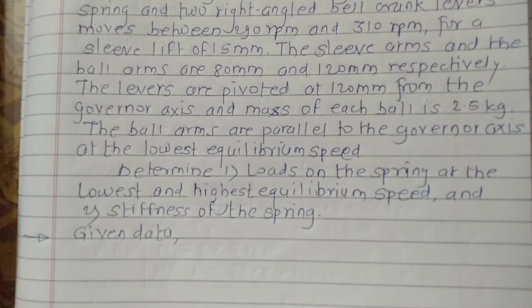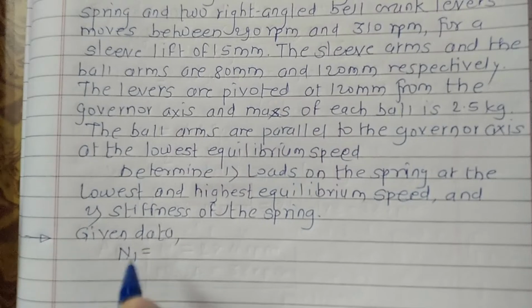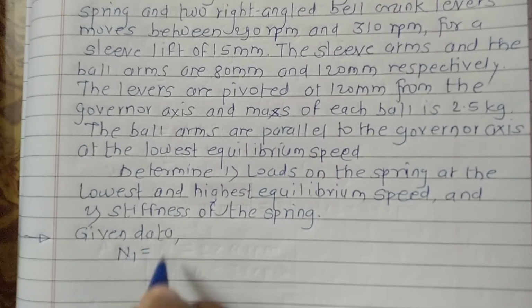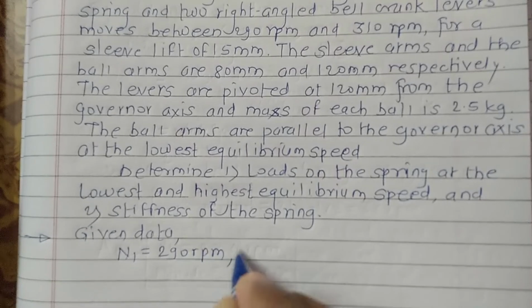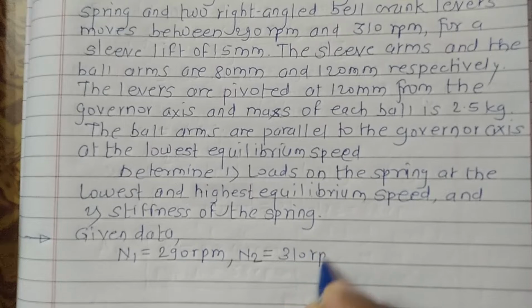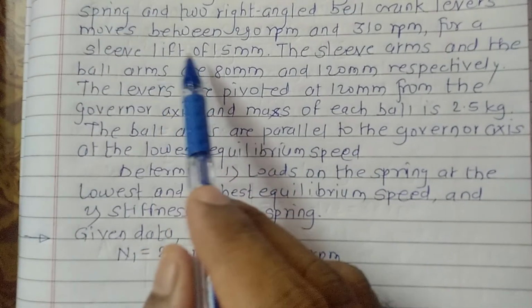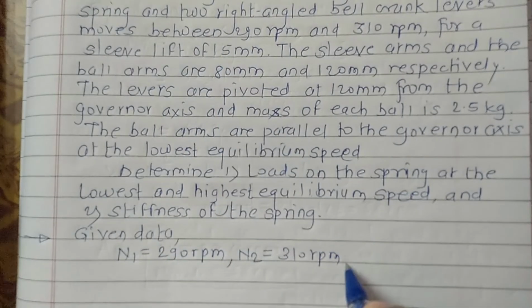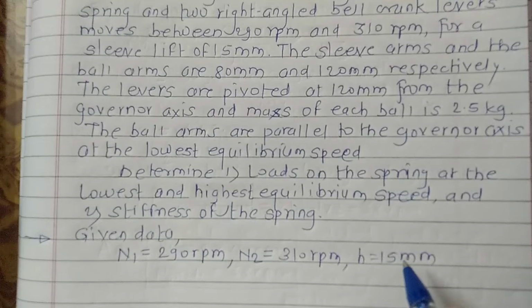So your speed range is given. The value for n1 with us is 290 rpm, then the next one is n2, 310 rpm. Then the lift of the sleeve is given as 15 mm, that is h is given as 15 mm.